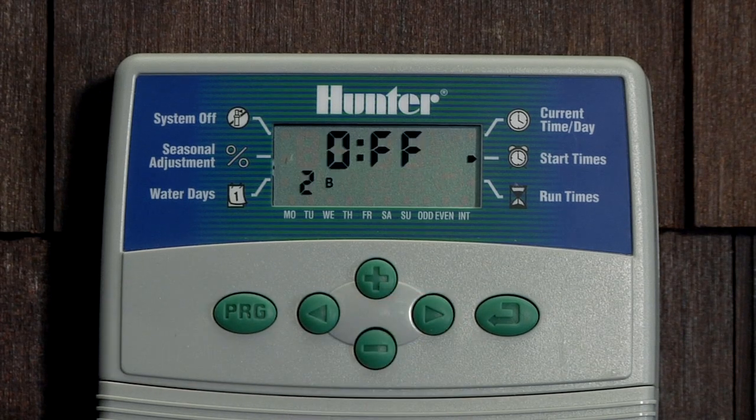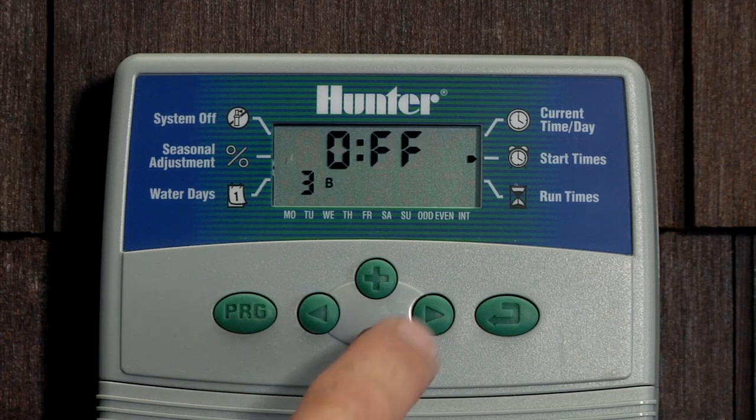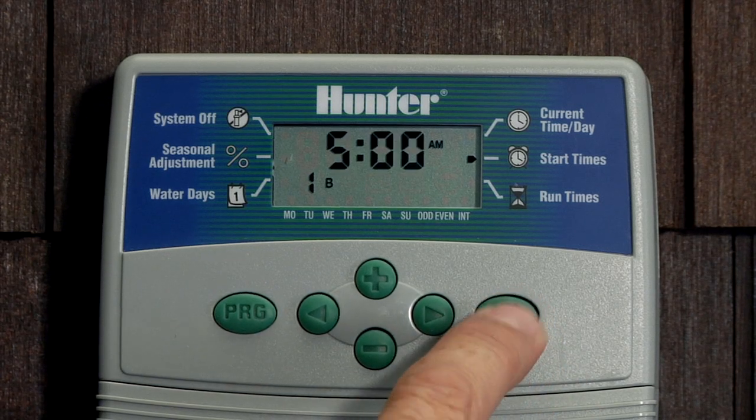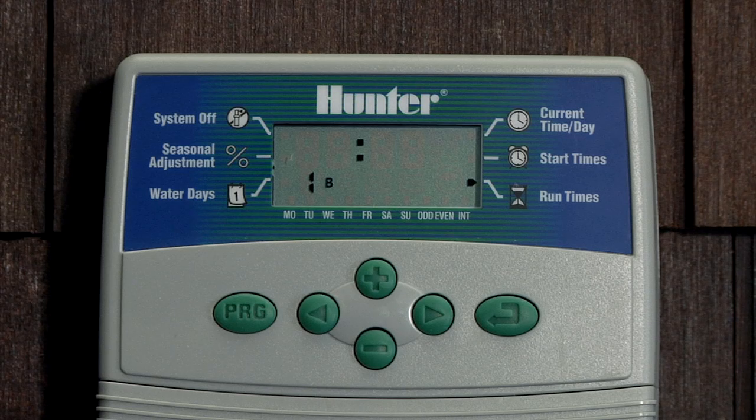Hit the right arrow to go to start time 2. Make sure there's no second start time, or third start time, or fourth start time. Right arrow goes back to 1. We want the program to cycle only one time at 5 a.m. Next, we'll use the mode button to skip down to run times.